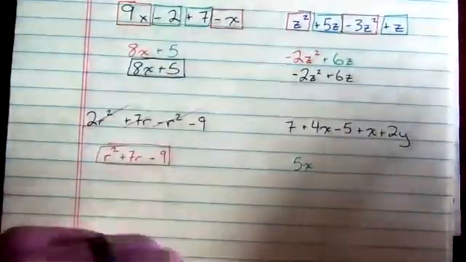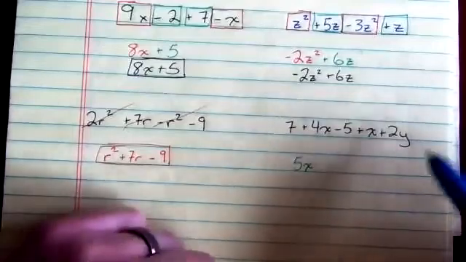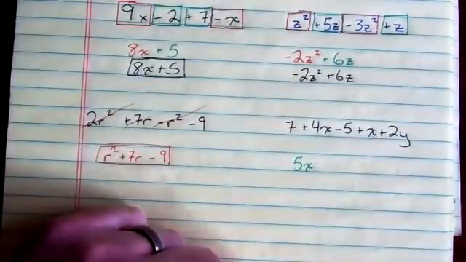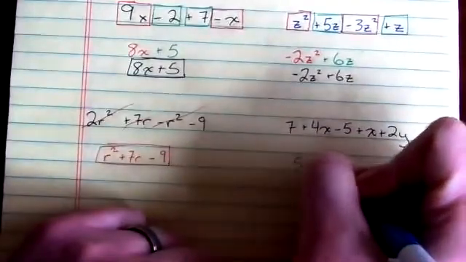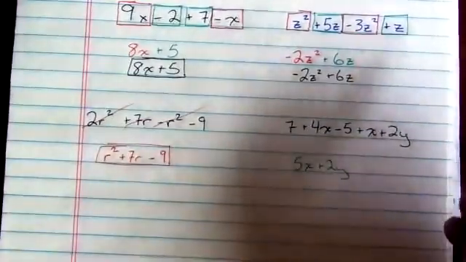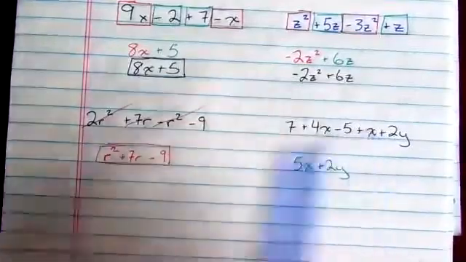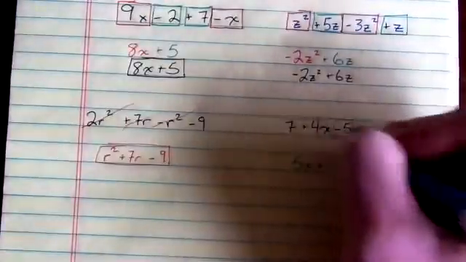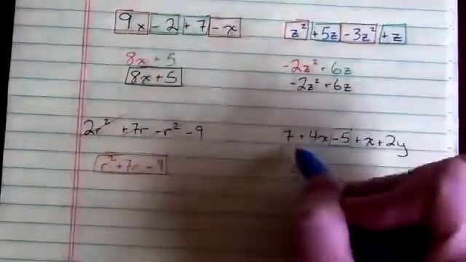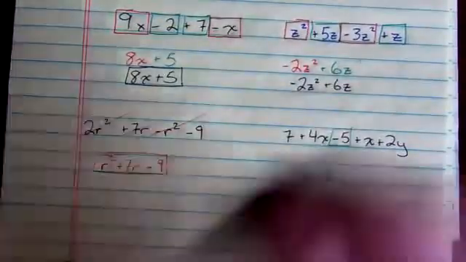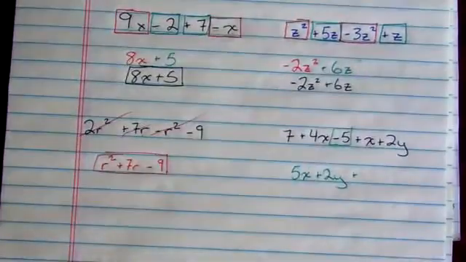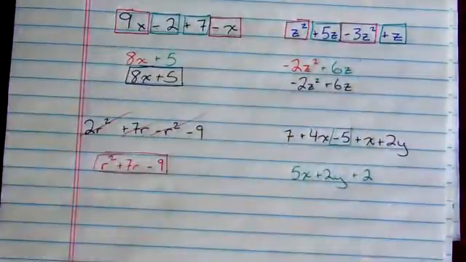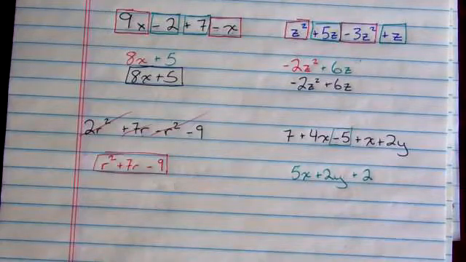Remember I said variables first, beginning of the alphabet. Does this 2y have anything to combine with? No, it doesn't. So it's just plus 2y. And then we have our 7 and our 5. And if we remember, this minus sign goes with the 5. So we have 7 plus negative 5. What's 7 plus negative 5? 7 plus negative 5 would be 2. And we're done.